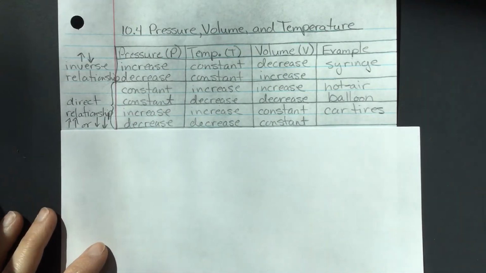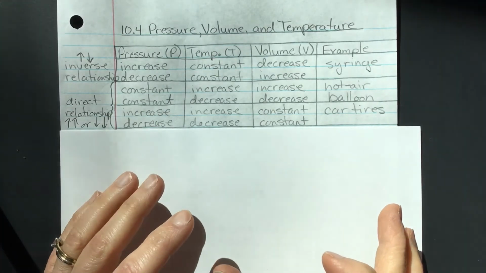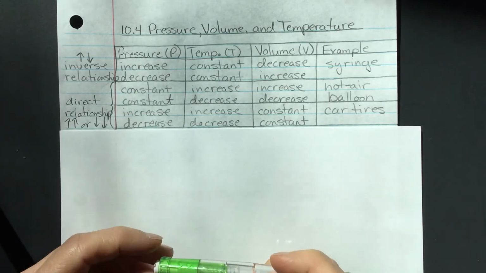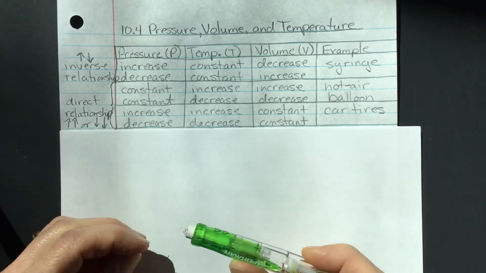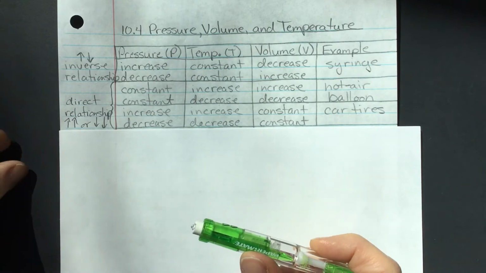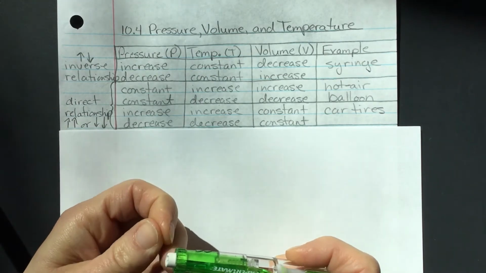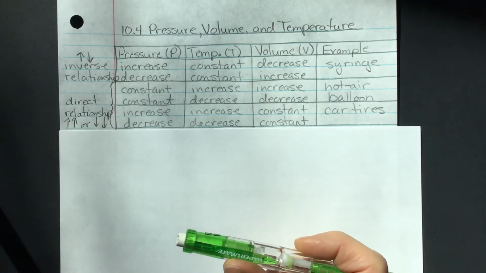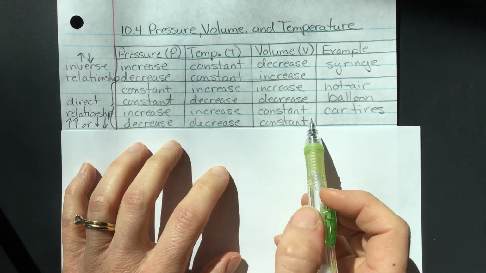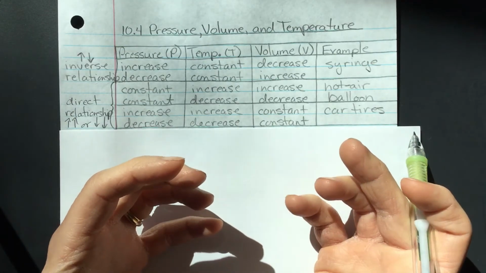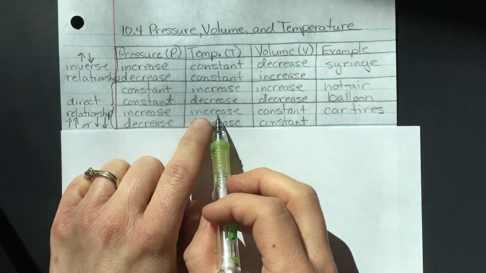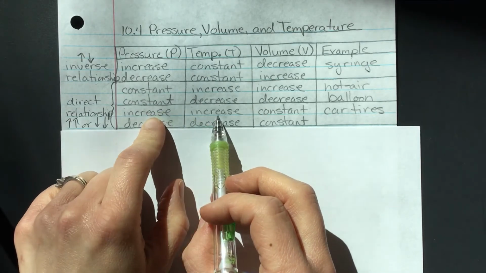The third type of relationship has to do with your car tires. With car tires, you may notice that in the winter you have to put some extra air in them. And then in the summer, they don't need as much air. This is due to this third relationship. If we keep the volume constant, the size of the tube that we fill with air in our car tires, and we increase the temperature, it will increase the pressure of the gas.